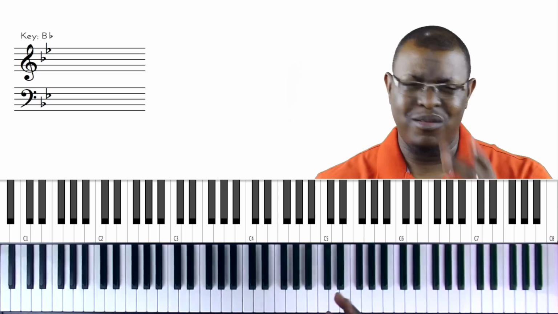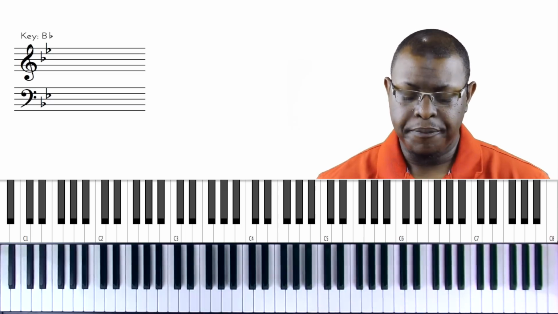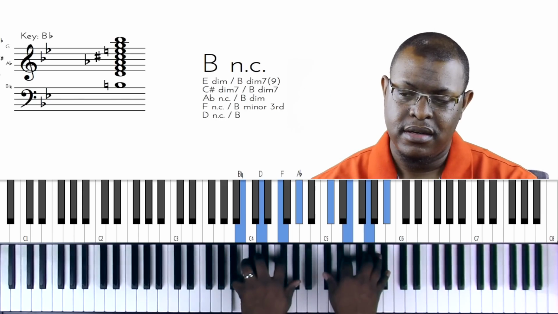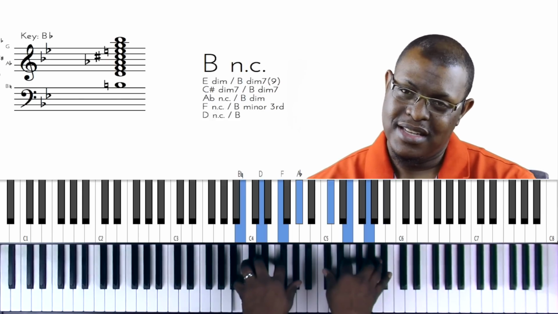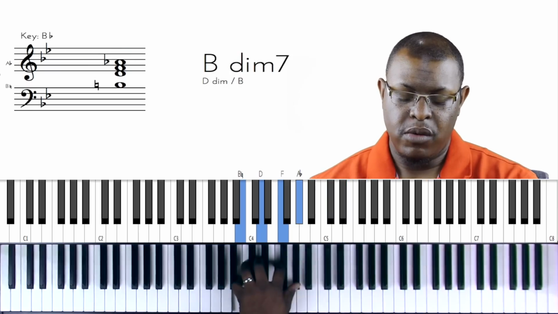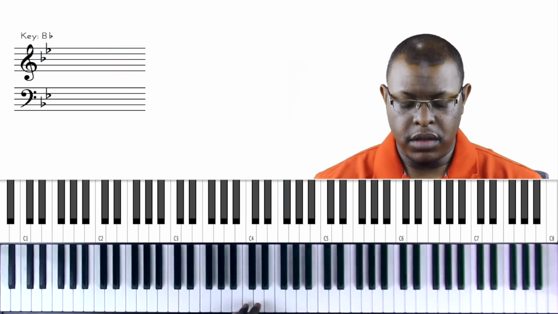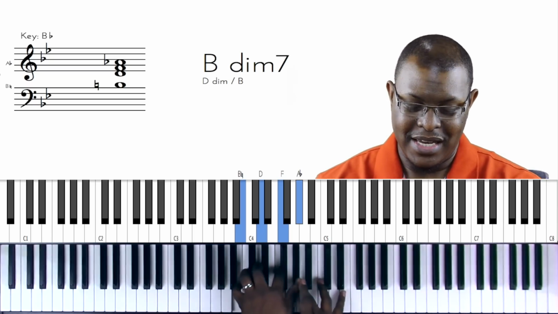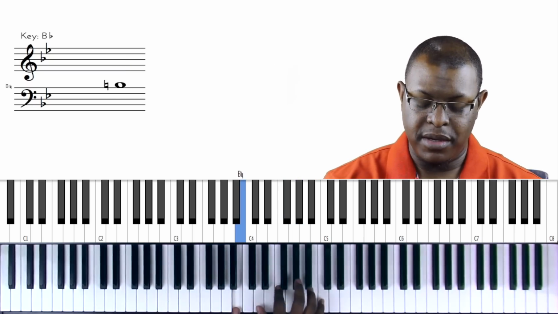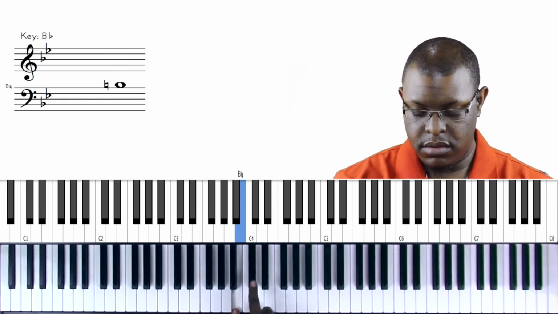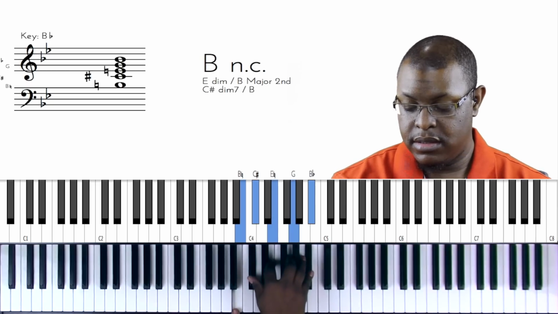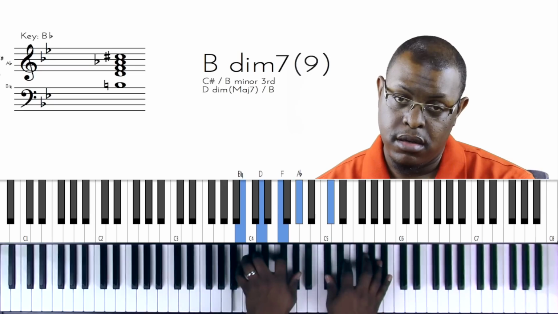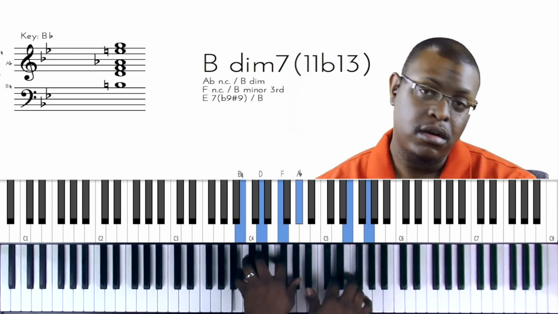All right, so what were those diminished chords I played? Well, I played the normal diminished, but then I added these extra tones. Now where am I getting those from? Well, if you look at the diminished chord, a cool hack, I would say, is whatever diminished you're on. So if you're on B diminished, if you go up a whole step and play that diminished, these are all the extensions you can add to the chord.